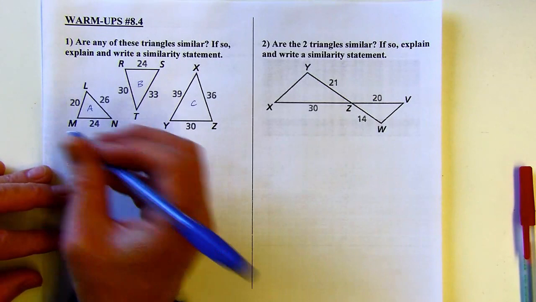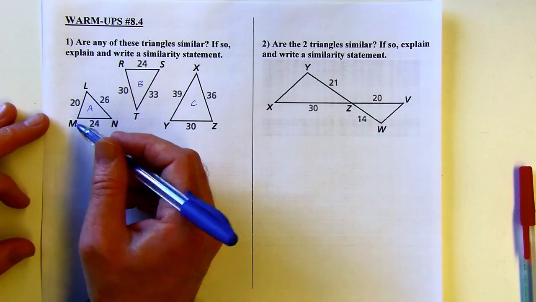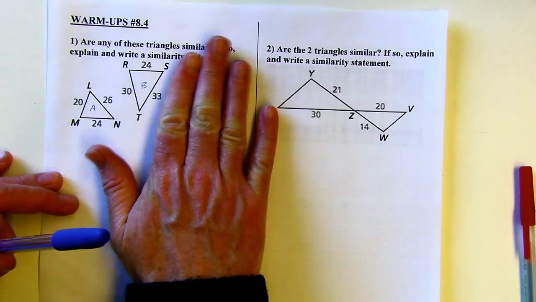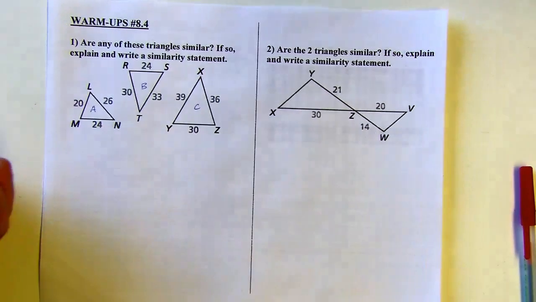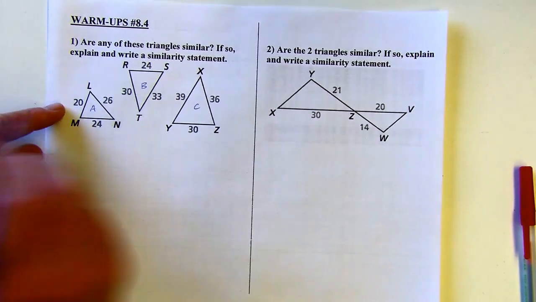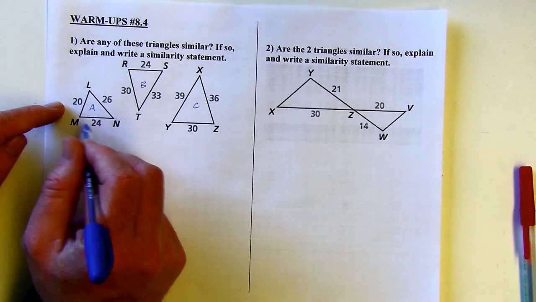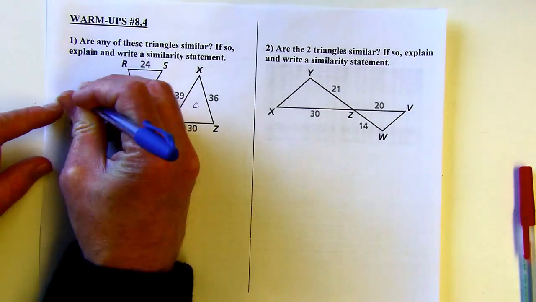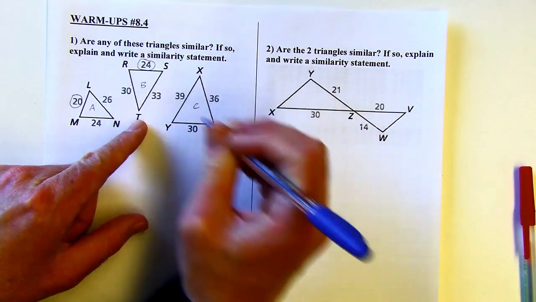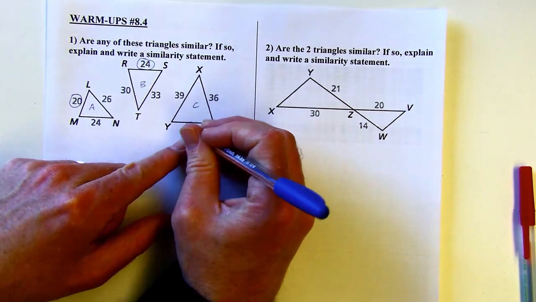What I want to do is check if the sides are in proportion. I'm just going to forget about triangle C for a second, just looking at these first two. Actually, I'll group all three of them. I'm going to look for the shortest side in this triangle and circle it. In this triangle, my shortest side is right here. My shortest side here is the 30.